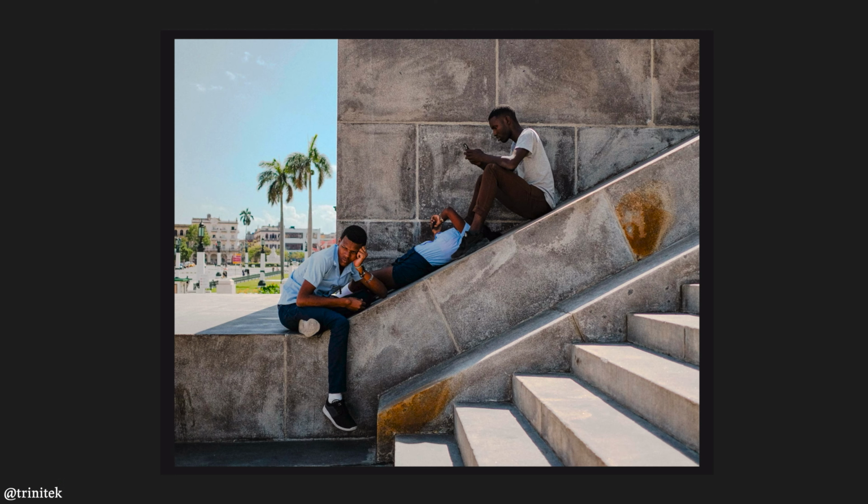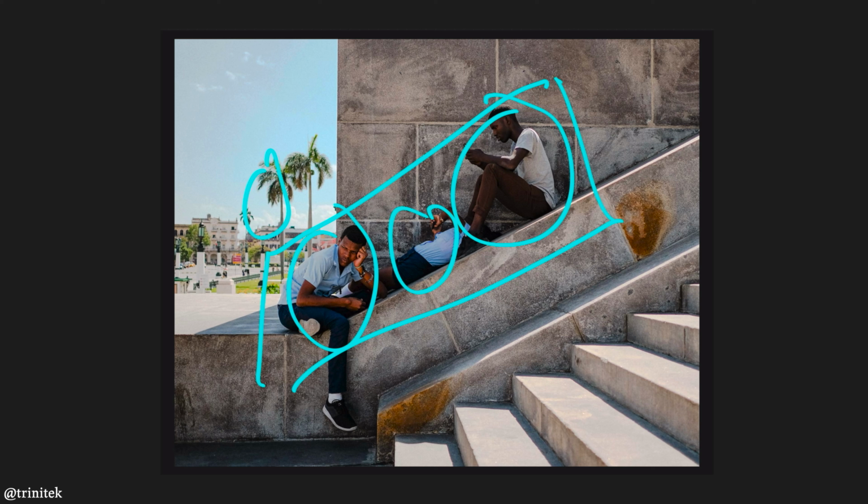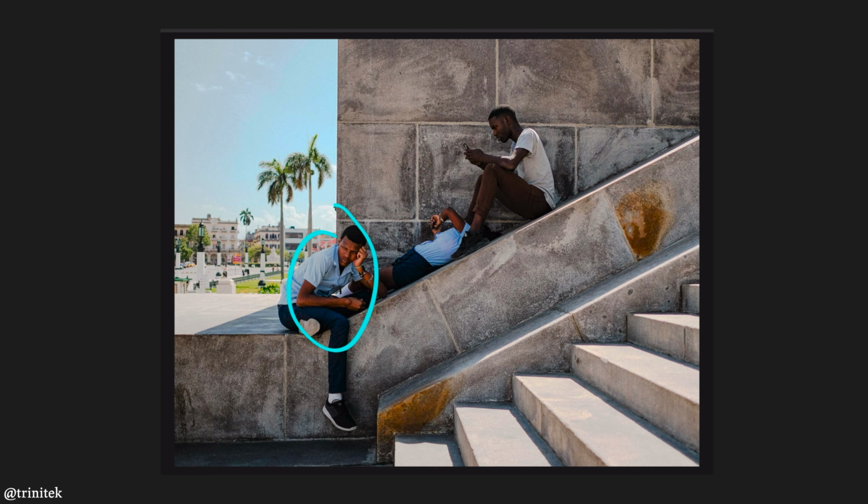For this first photo, I shot this in Havana, Cuba, back in 2019. And right away you can see the three subjects. So, play on numbers. And there's also two palm trees in the background. Again, play on numbers. And it's definitely odd numbers with the three main subjects, these three students.